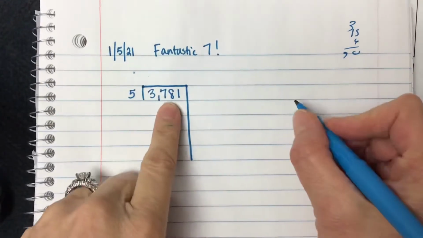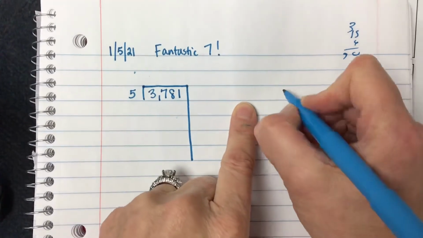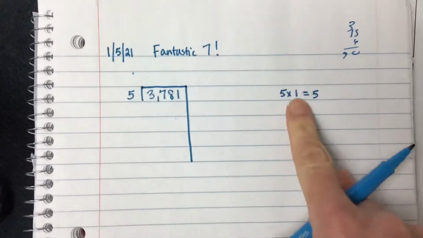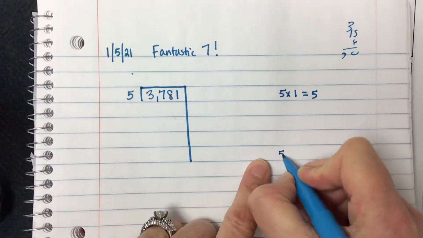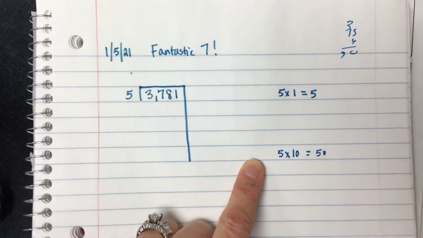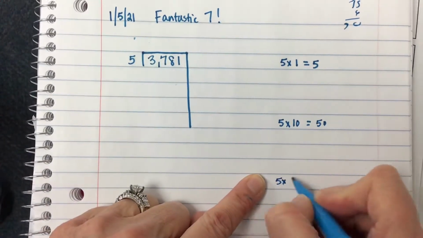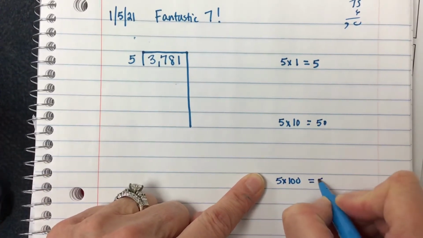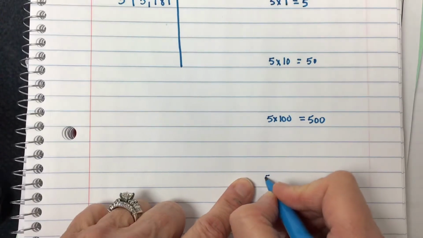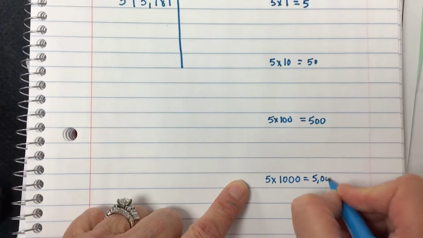Okay, so over here on the right, we're going to go ahead and write out a couple of our basic facts. We'll do 5 times 1, which is equal to 5. We're going to skip a few lines, come down here and do 5 times 10, which is equal to 50. Skip a few lines. 5 times 100 is equal to 500. And then skip a few lines. 5 times 1,000 is equal to 5,000.